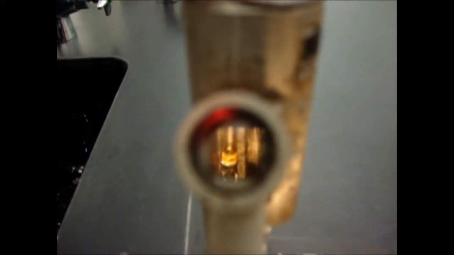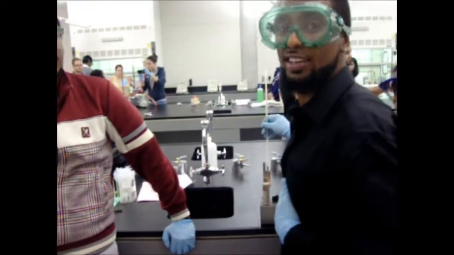Alright, going. Alrighty, so as we can see, it's starting to melt now. Actually, that is completely melted. Okay, so if it's completely melted, then we know that at that certain rate, we have the exact melting point. Hold on. Okay. And go.